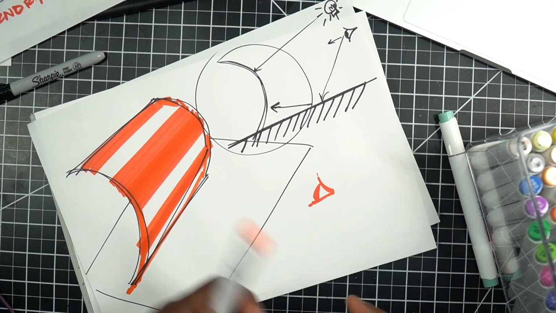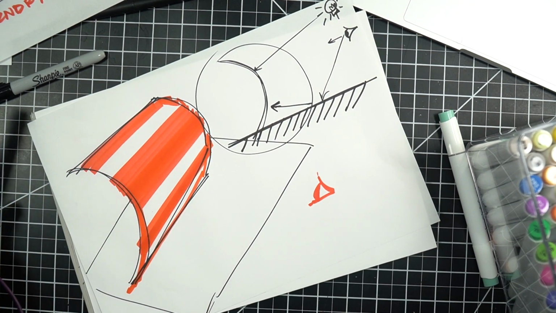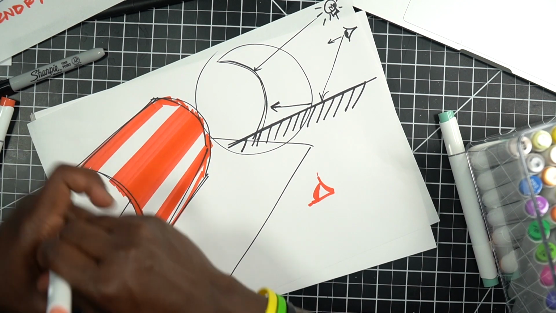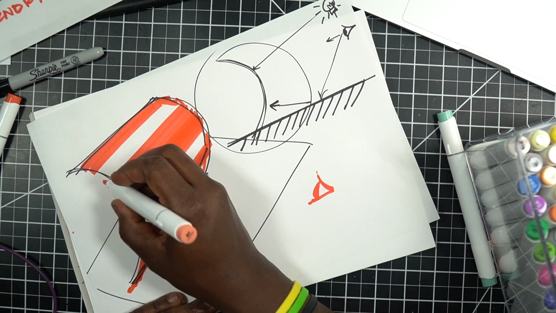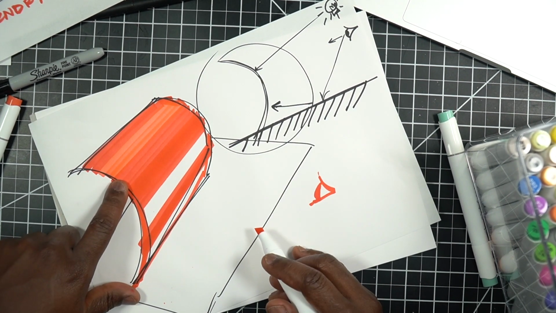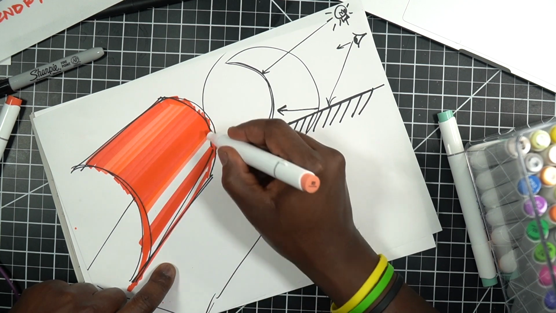Something like this. And it looks weird. This is probably where I need another marker. Let me see if I can. This should work. I thought this said Corona pink for a second. I was like, oh, traumatized.